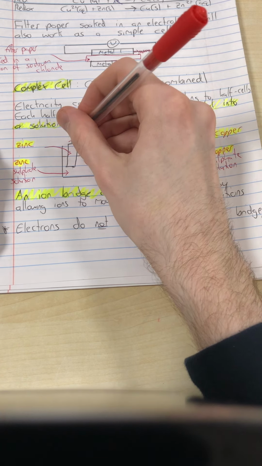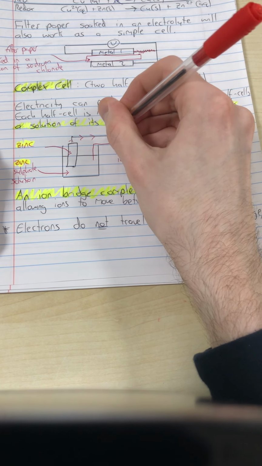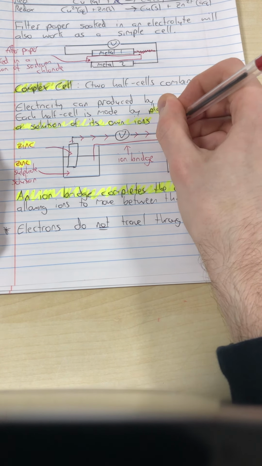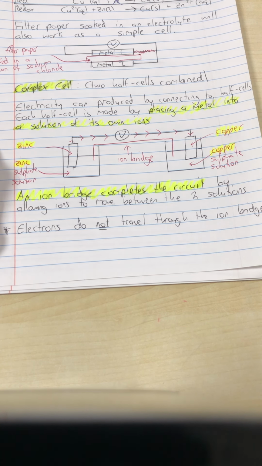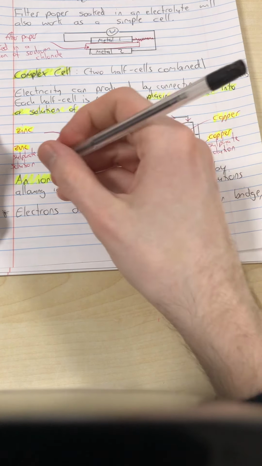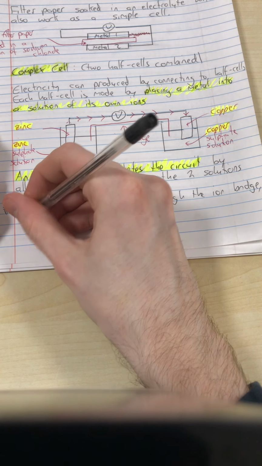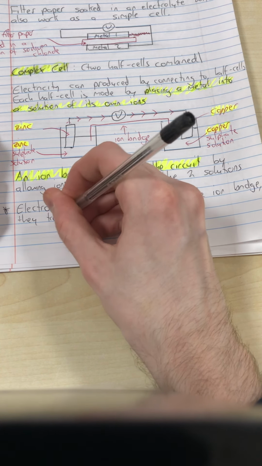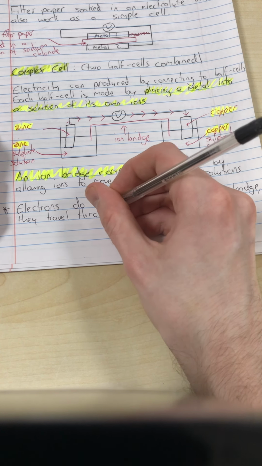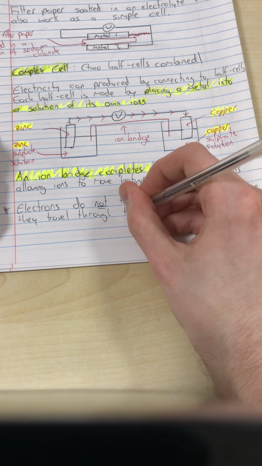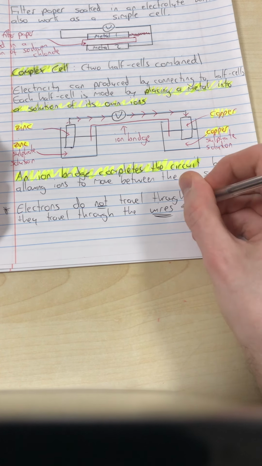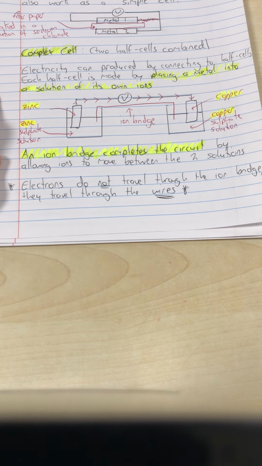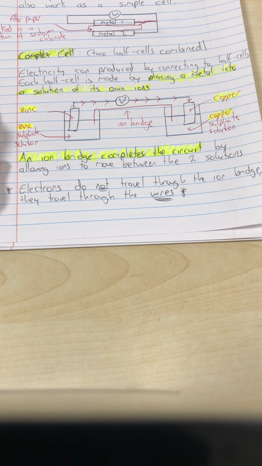So it goes from zinc, because zinc's higher, through the wires, and into the copper, because that's lower down. They travel through the wires, not the ion bridge. The ions travel through the ion bridge.